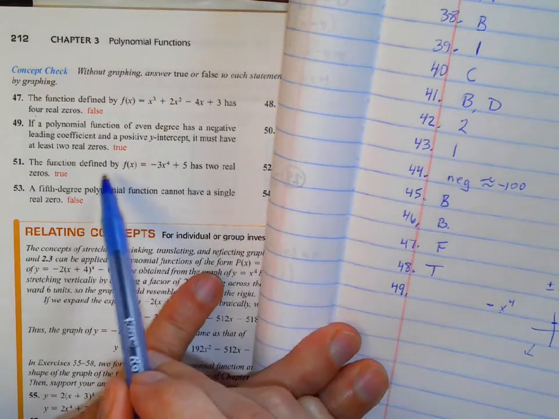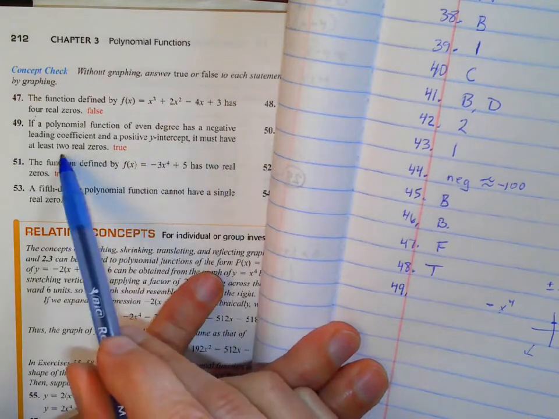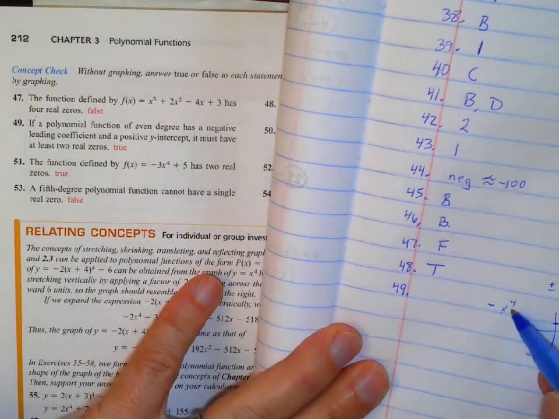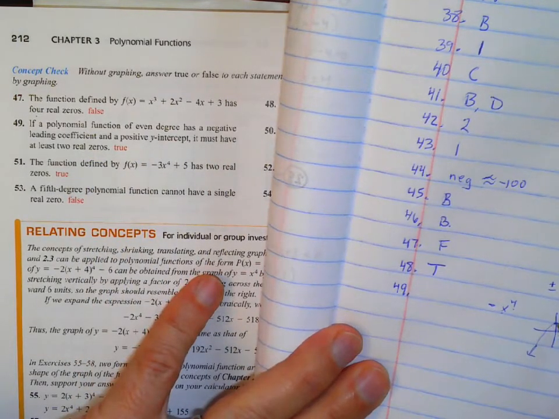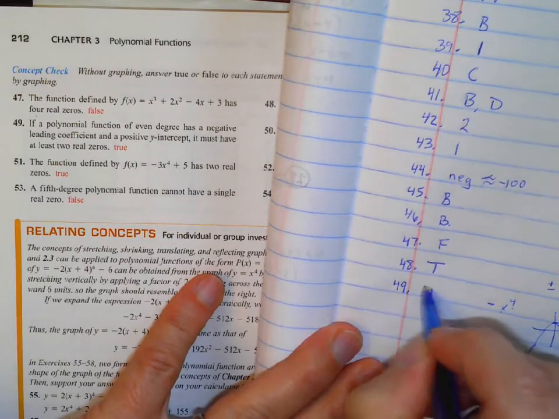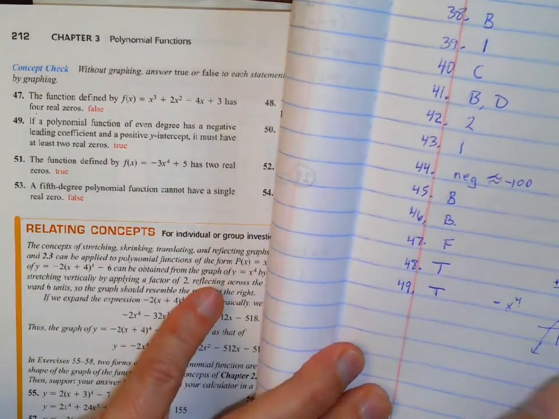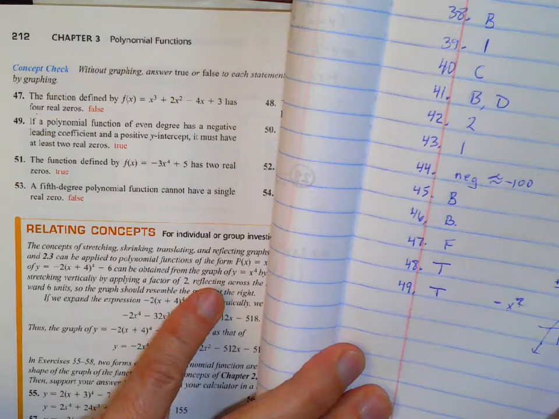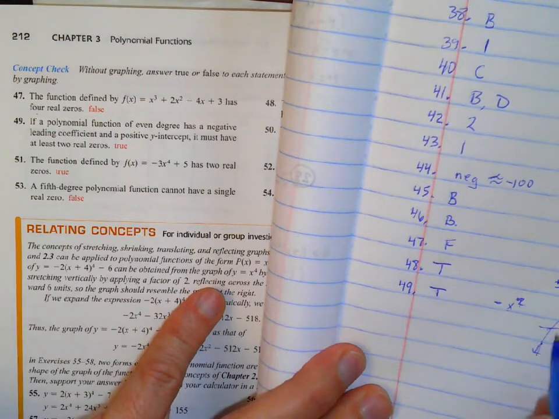So does that mean that this function has at least 2 real zeros? I know there's going to be 4 answers total, but does it have to have at least 2? Yep, it's going to have at least 2. Even if it's squared, it's going to have at least 2 because I know it's down, down. If it's 6, we're going to have at least 2 of them there.